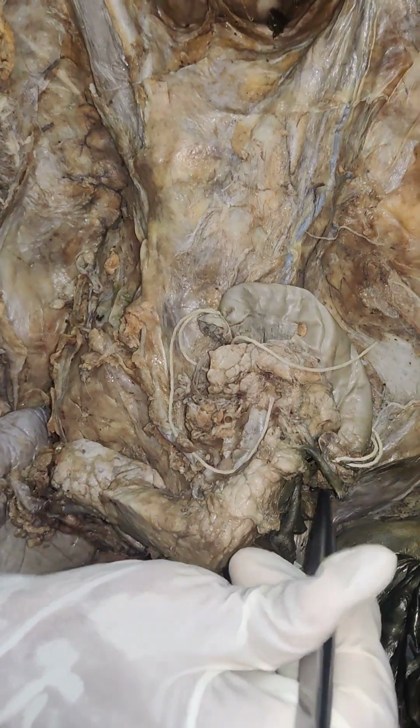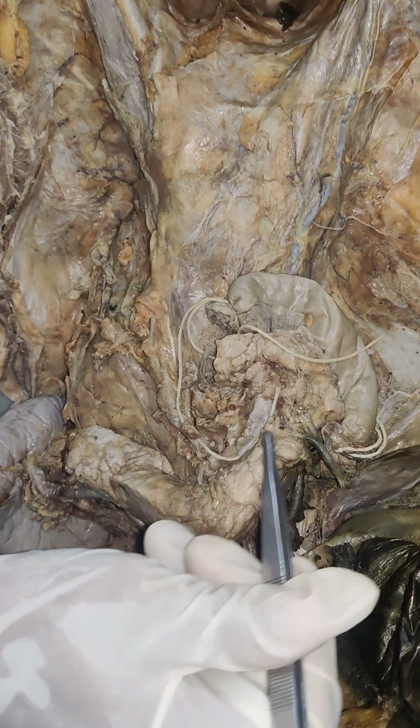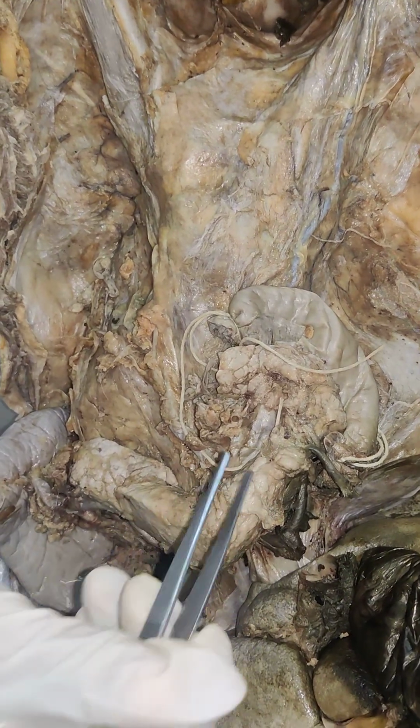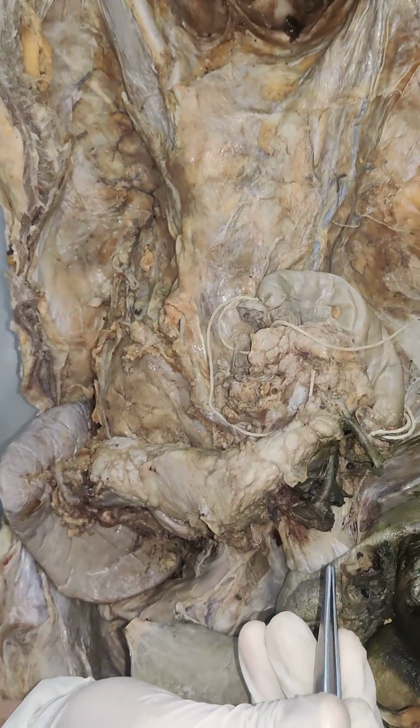The superior border is related to the first part of duodenum, and the inferior border is related to transverse mesocolon and transverse colon. So the continuation part will be the body of the pancreas.